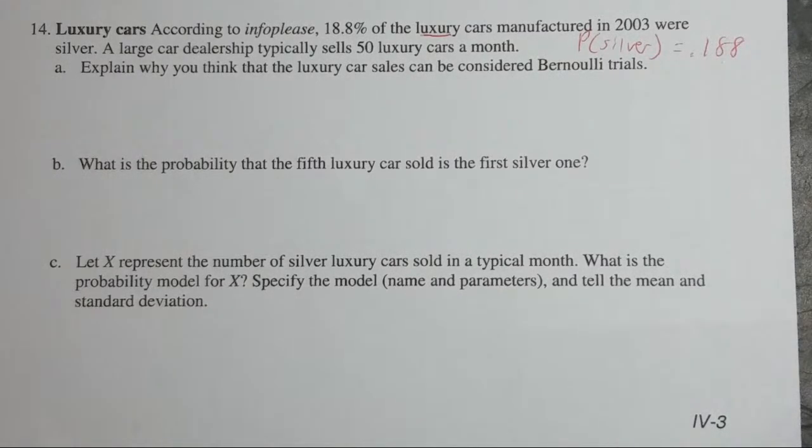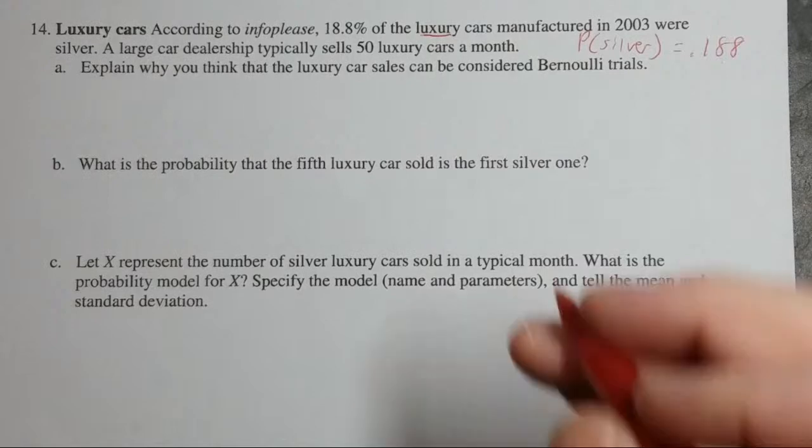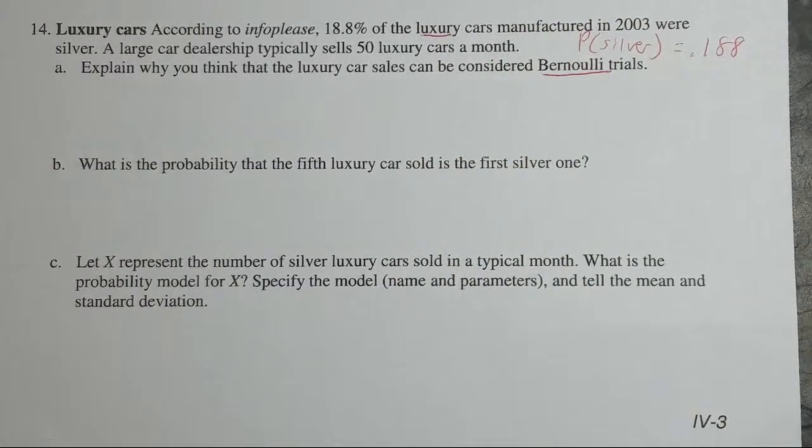Explain why you think that the luxury cars can be considered Bernoulli trials. Now, I talked a little bit earlier.